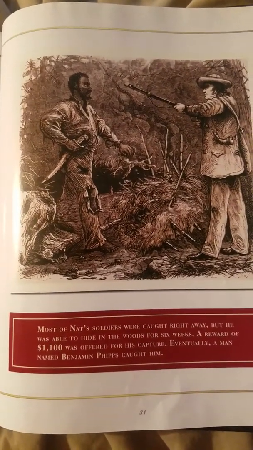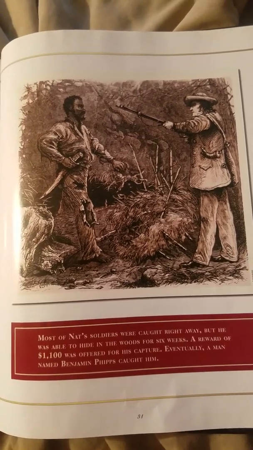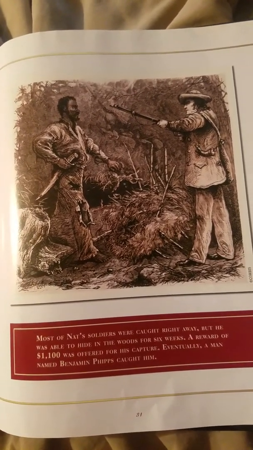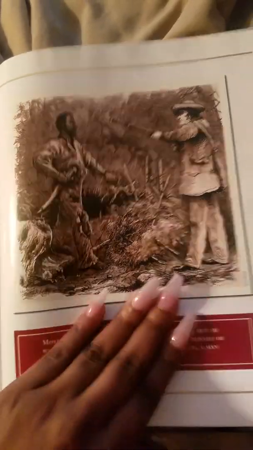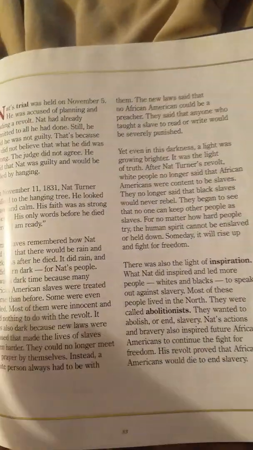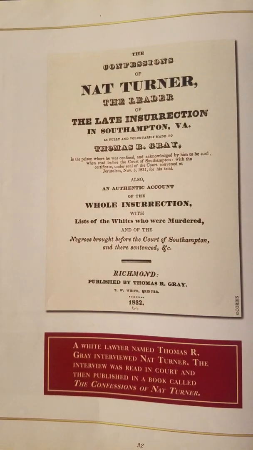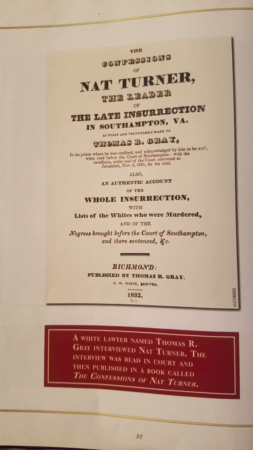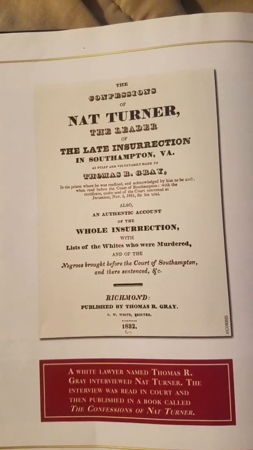Most of Nat's soldiers were caught right away, but he was able to hide in the woods for 6 weeks. A reward of $1,100 was offered for his capture. Eventually, a man named Benjamin Phipps caught him. A white lawyer named Thomas R. Gray interviewed Nat Turner. The interview was read in court and then published in a book called The Confessions of Nat Turner.